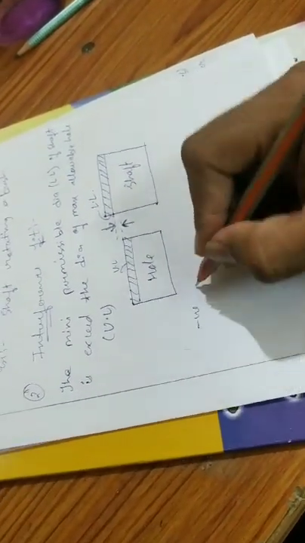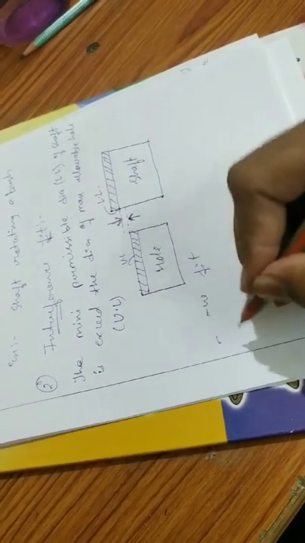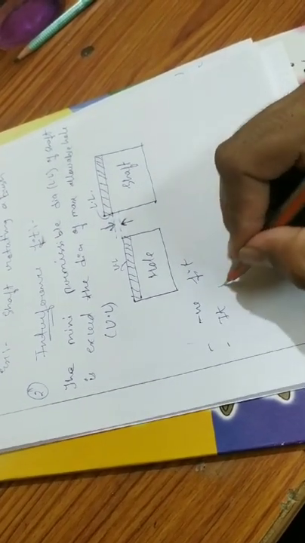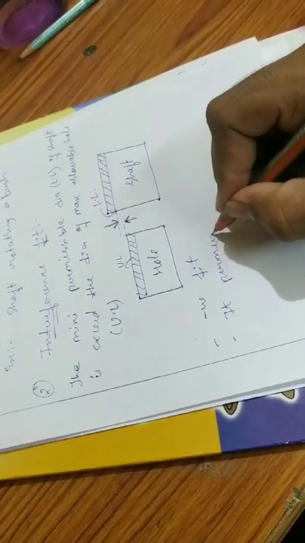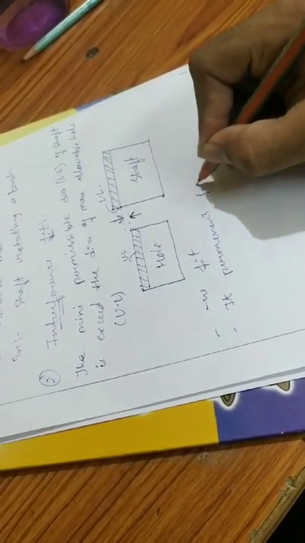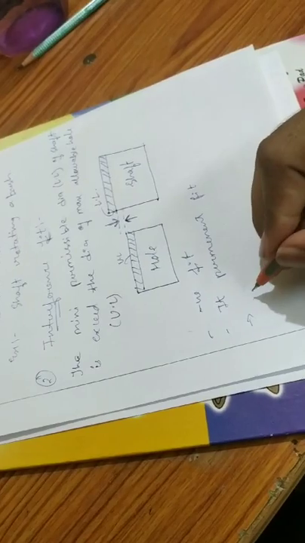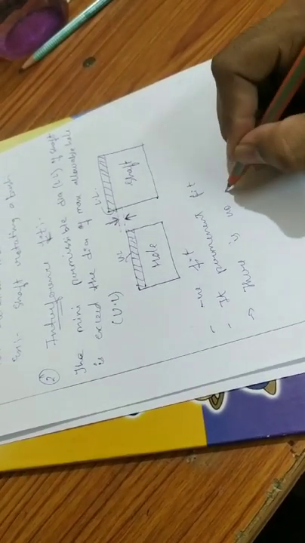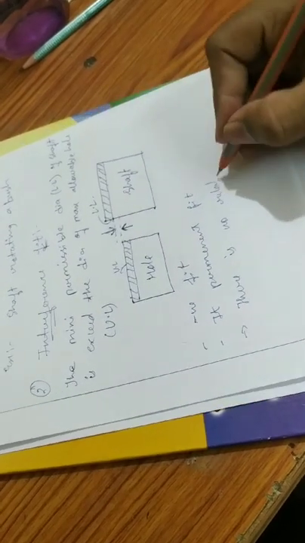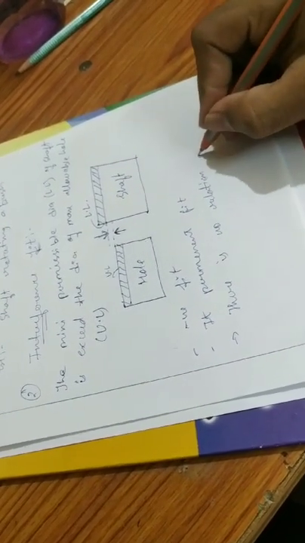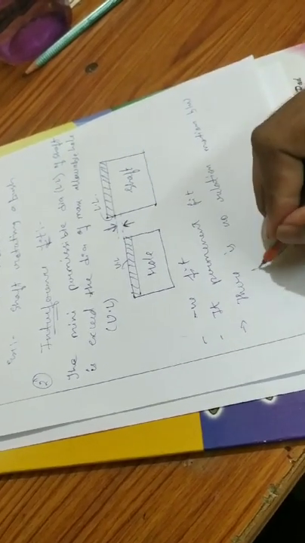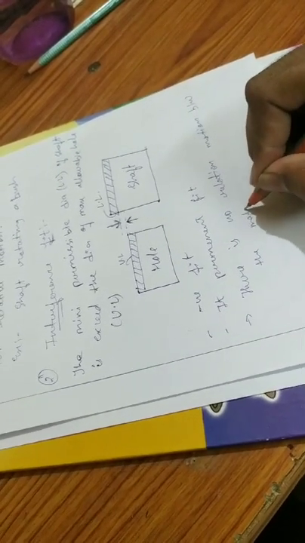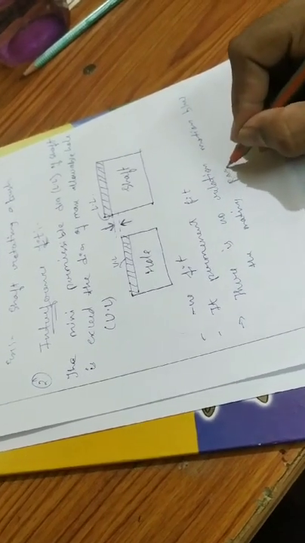It is also known as negative fit, and it is a permanent fit, and there is no relative motion between the mating parts.